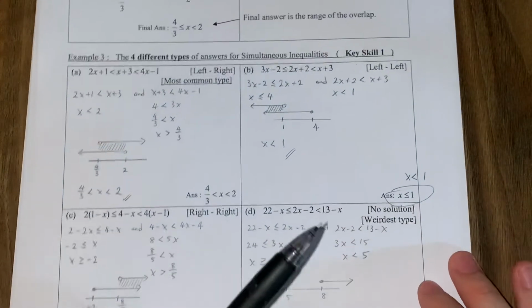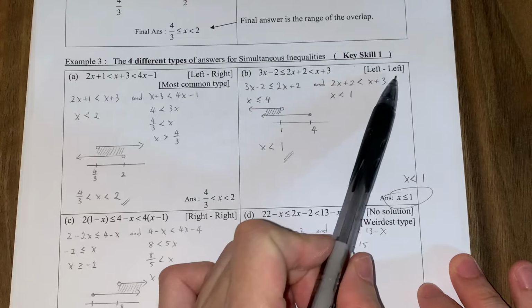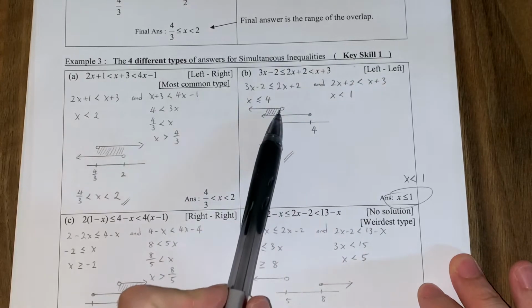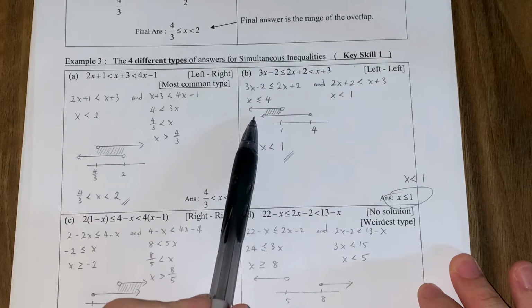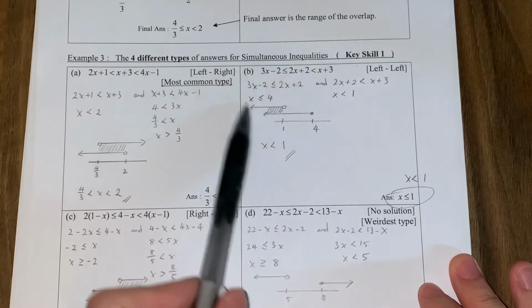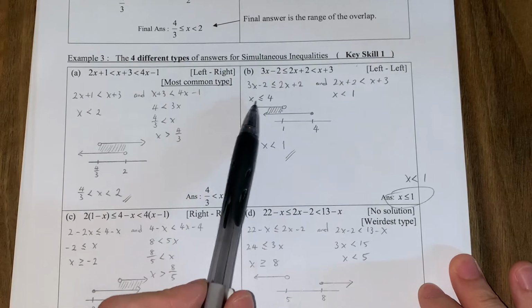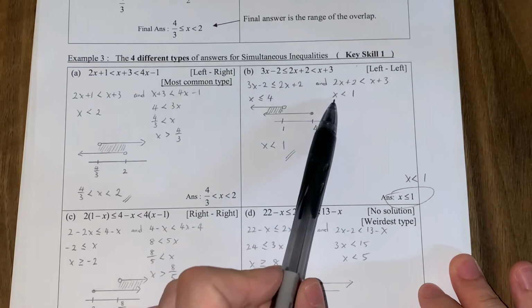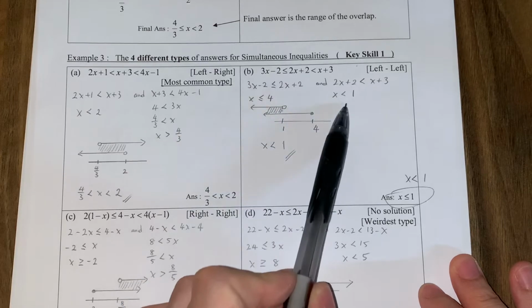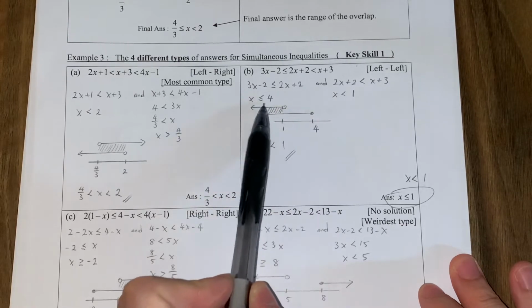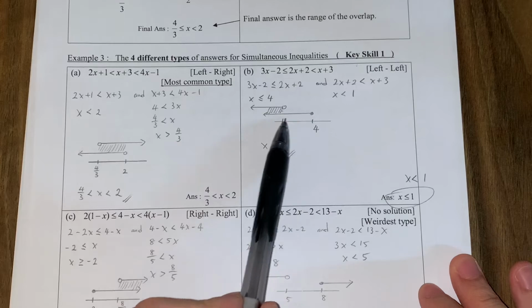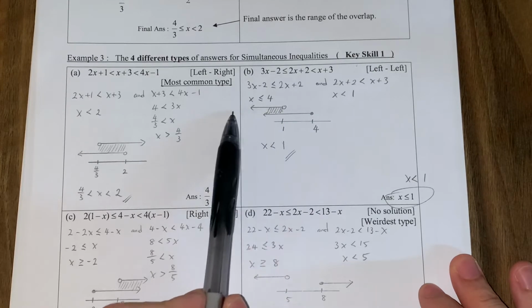Now, in the same spirit, left means both the inequalities are pointing to the left. In this question, you can see that after I solve each of them, I get x less than 4, x less than 1. Because it's less than, both the inequality signs are pointing to the left.